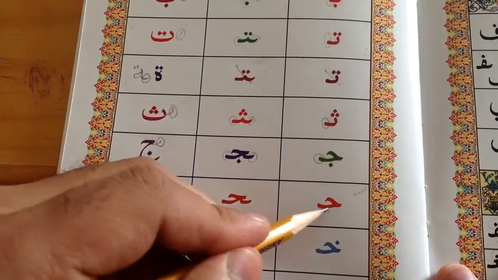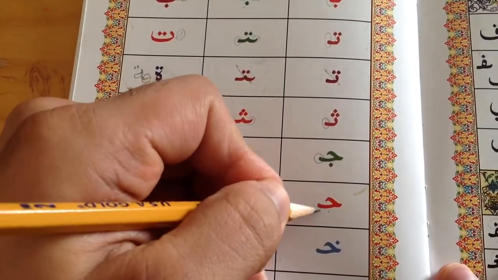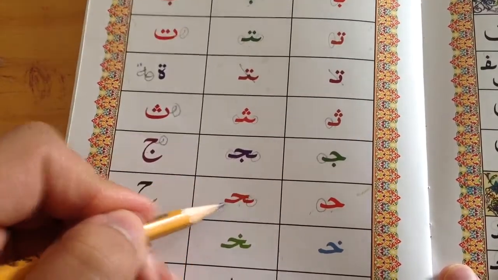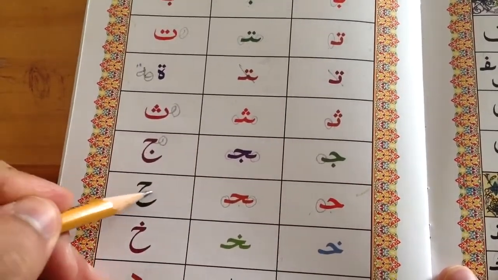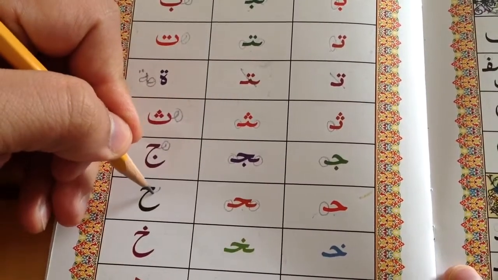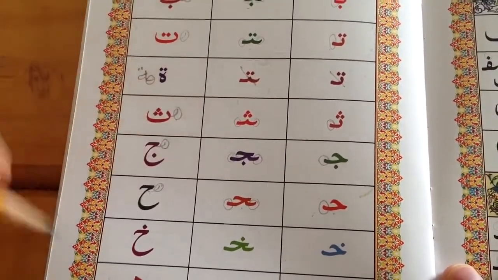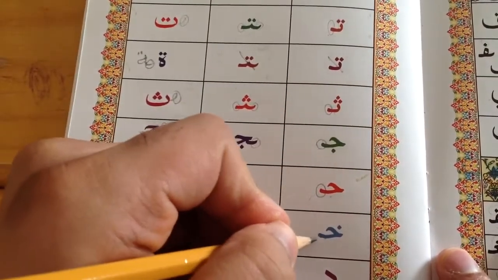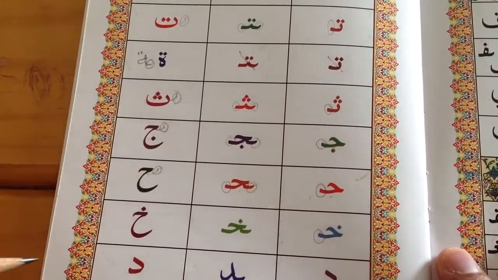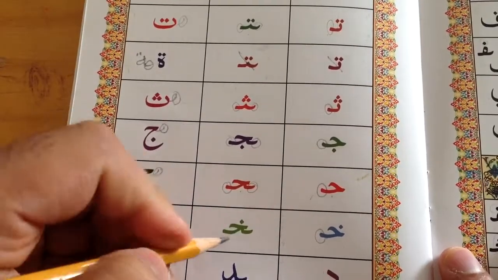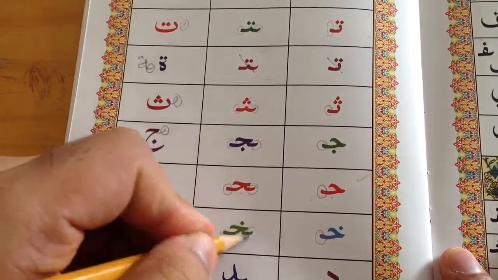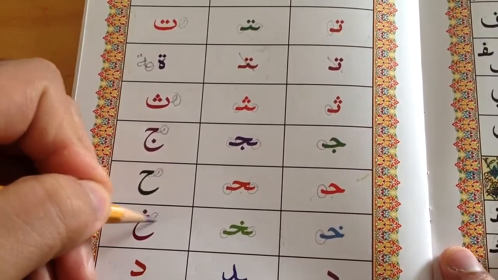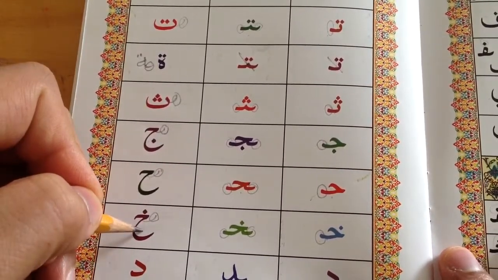Ha. It has one tail when it's in the beginning, two tails when it's in the middle, and one tail when it's at the end. Kho. Kho has one tail in the beginning, two tails when it's in the middle, and one tail when kho is at the end of the word.